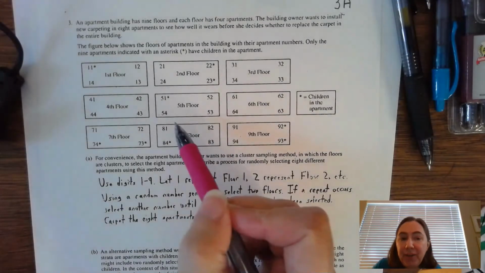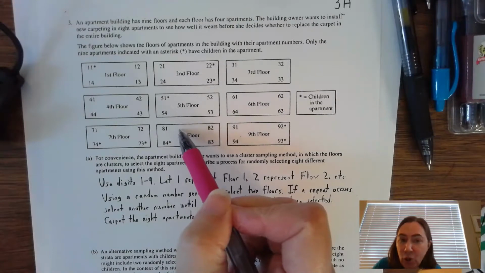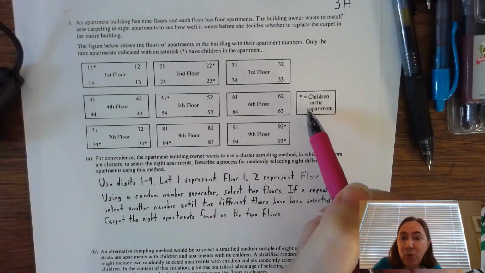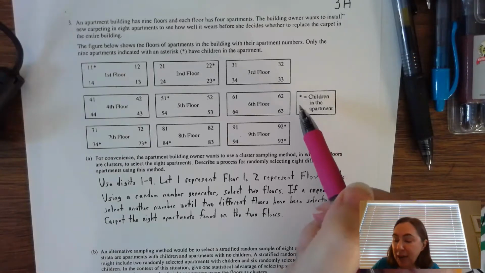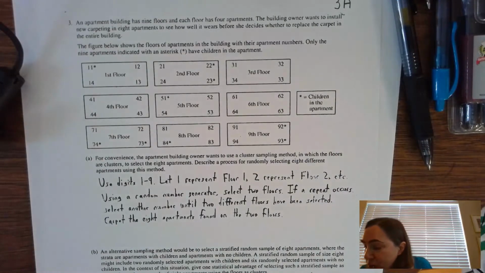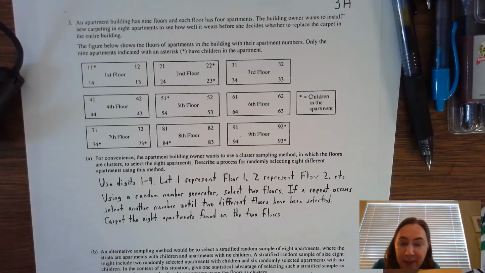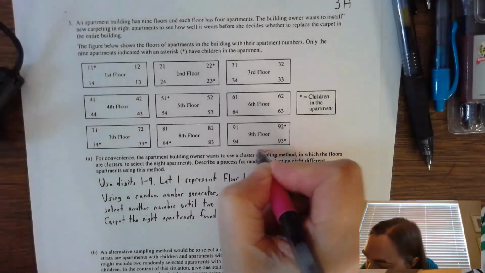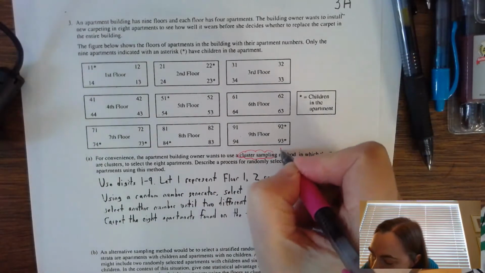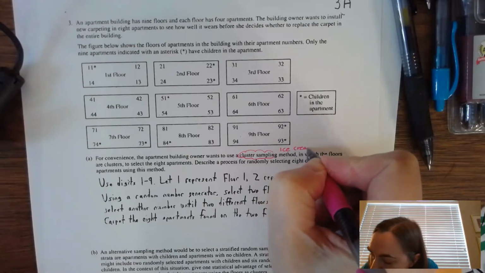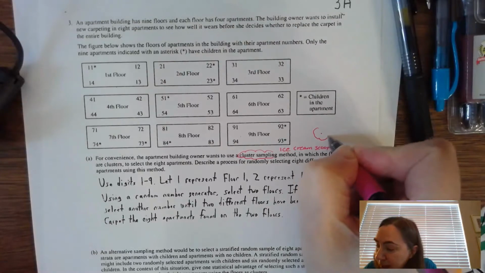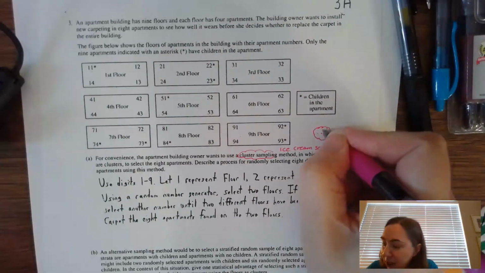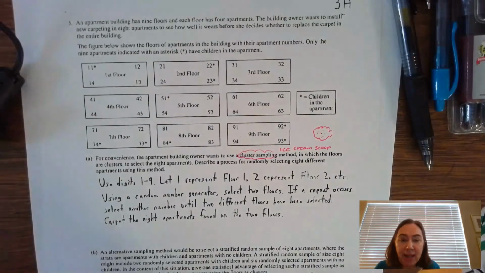Now they're never going to give you the diagram unless there's something very important that you need to notice about the diagram, and obviously it's really important to notice that children in the apartment is denoted by using that asterisk. For A, it says describe a process for selecting 8 different apartments using this method, and the method is saying use a cluster sample. All right, so that, remember, is an ice cream scoop sample. You choose a location and then you select everything in that location if there's other things in there. All right, so that is a cluster sample.